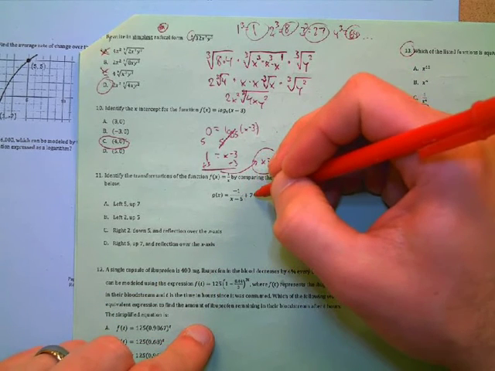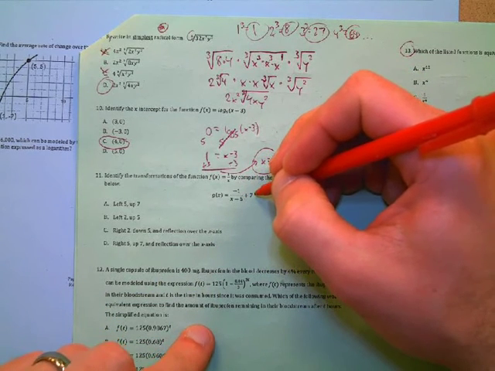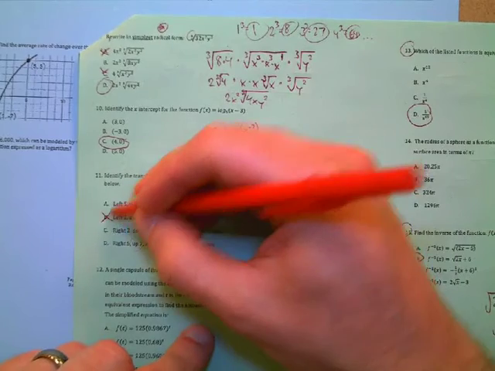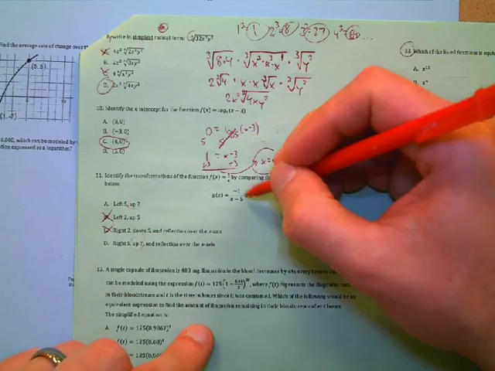Well, I see a negative 1. I see the minus 5 here. I see the plus 7. The plus 7 is going to shift everything up 7. And the only choices that have up 7 are B and C, so it can't be A or D.